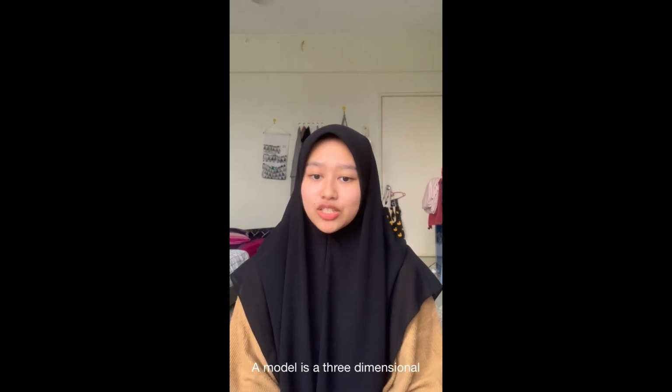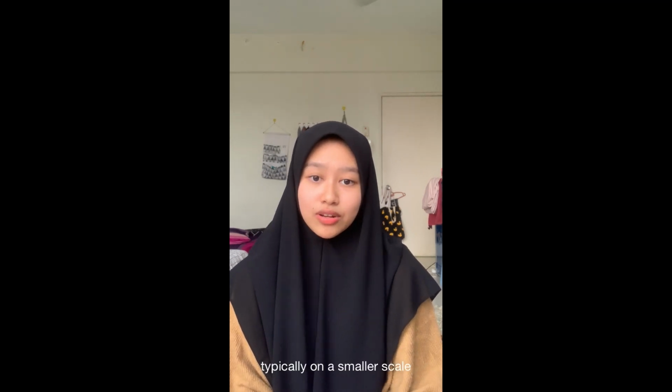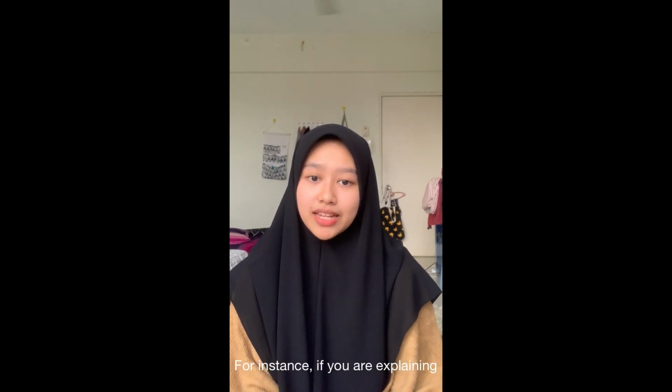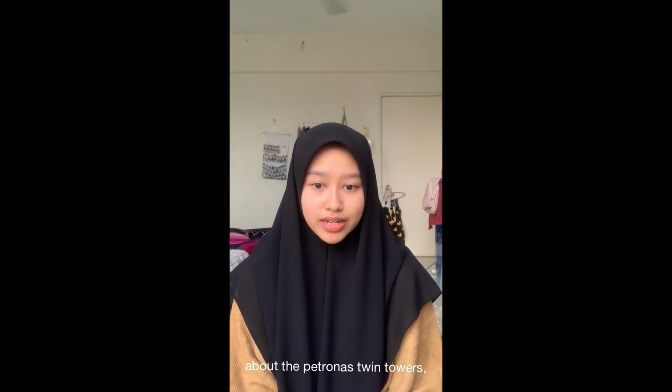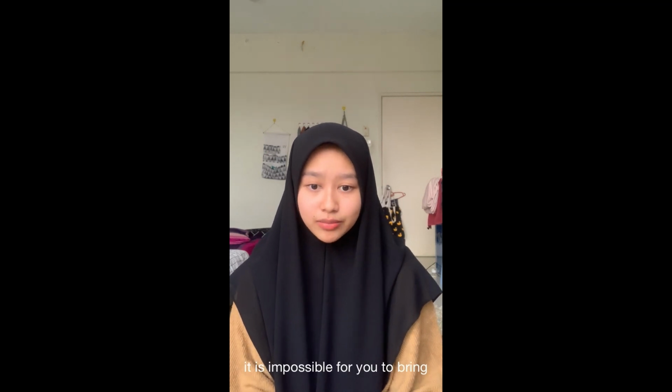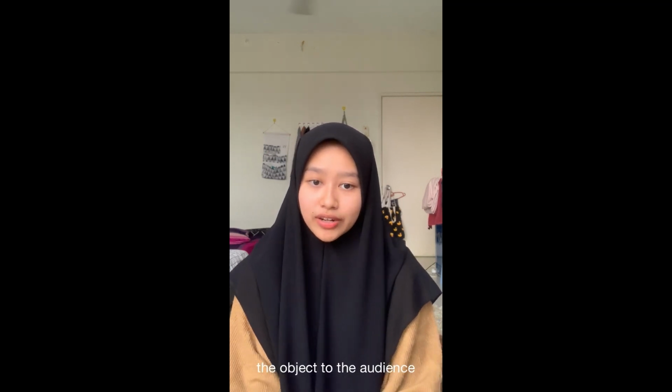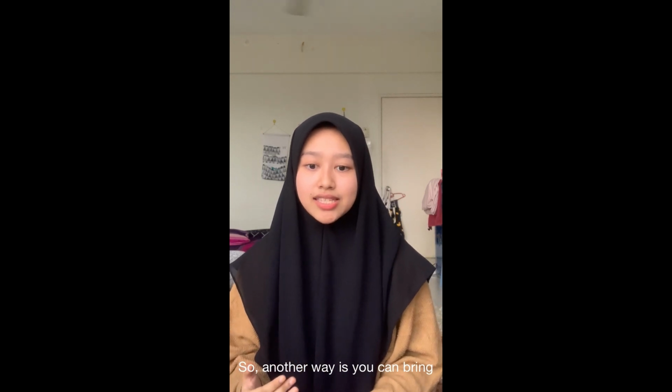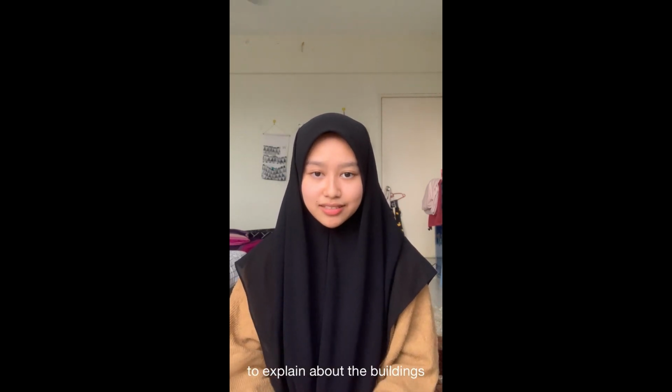A model is a 3-dimensional representation of a person or thing or of a proposed structure, typically on a smaller scale than the original. For instance, if you are explaining the Petronas Twin Towers, it is impossible for you to bring the object to the audience. So, another way is to bring a model of the Petronas Twin Towers to explain the buildings.